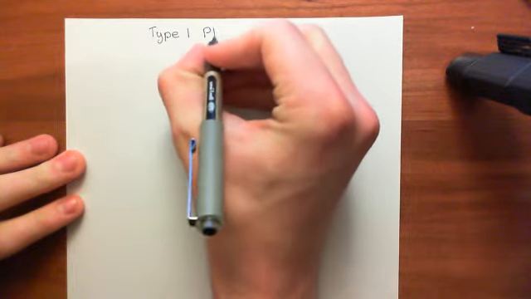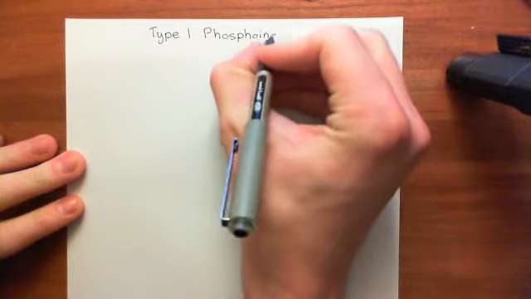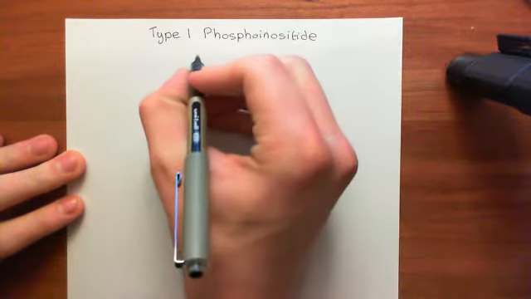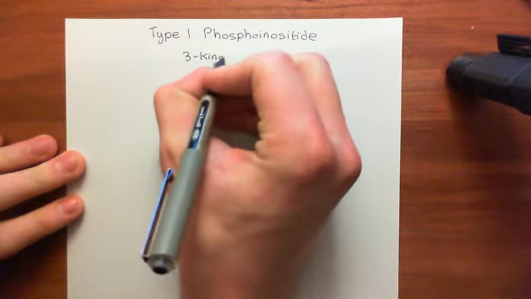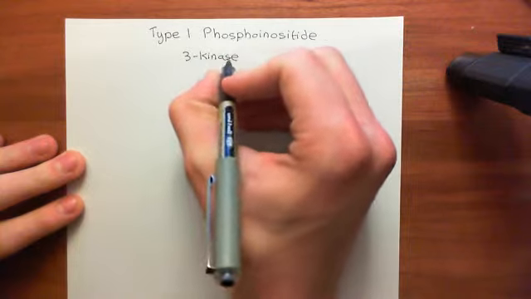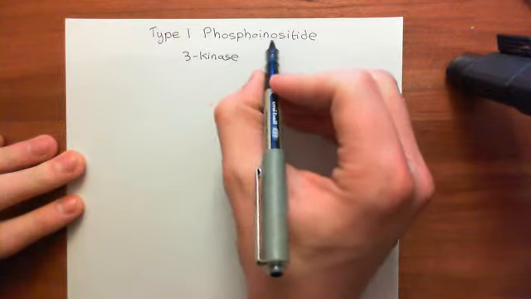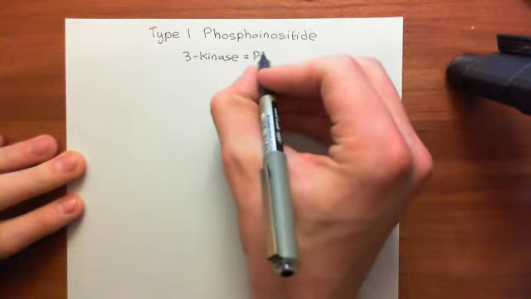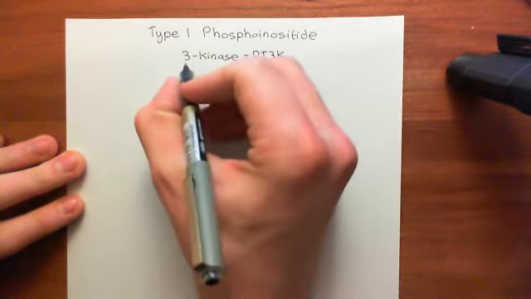For short, phosphoinositide 3-Kinase enzymes are often abbreviated to PI3-kinase enzymes, or even shorter, just PI3K enzymes. Phosphoinositide is usually abbreviated to P for phospho and I for inositide, or to take it even further, it's usually written PI3 and then the kinase is abbreviated to K.